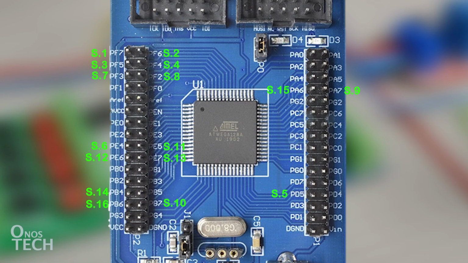The 16 outputs are mapped as follows. Q.1 to Q.6 of the Outseal PLC Mega to the microcontroller pins of PA0 to PA5. Q.7 to PB5 and Q.8 to PA3. The remaining outputs from Q.9 to Q.16 correspond to pins PC0 to PC7.